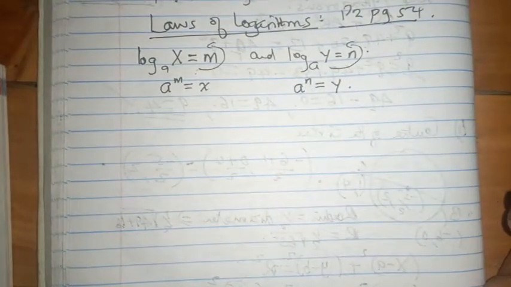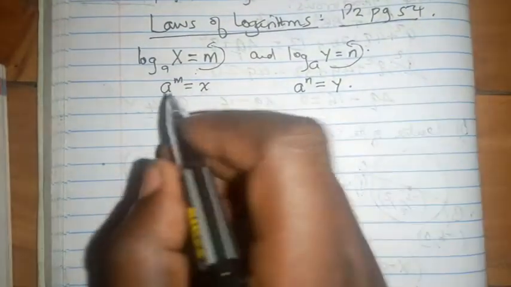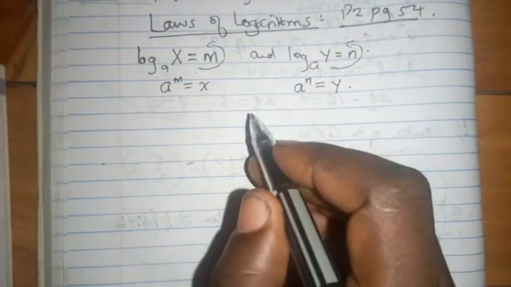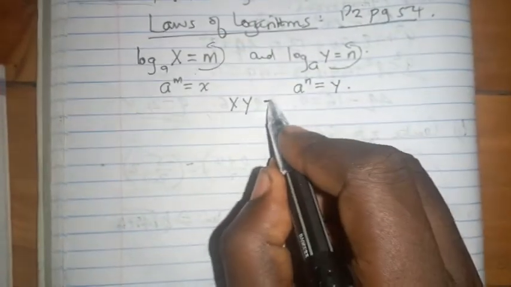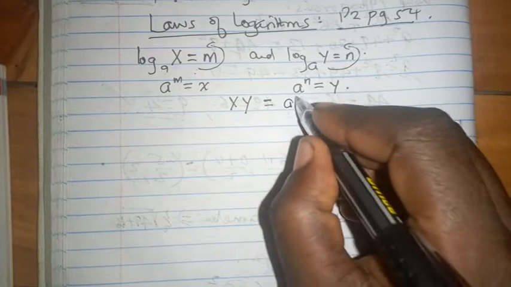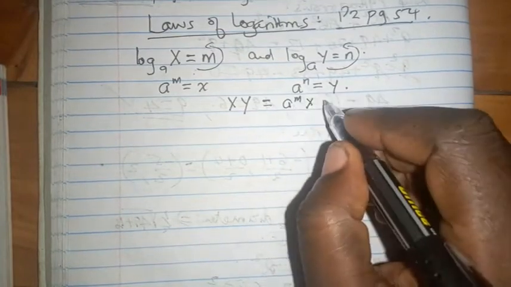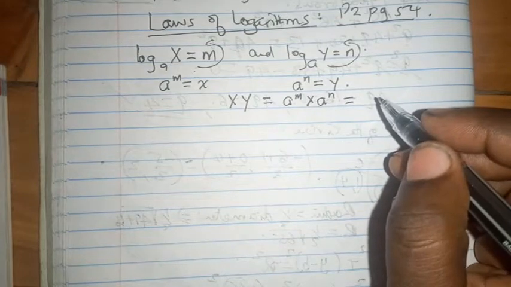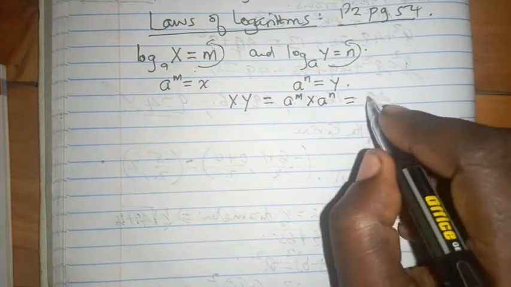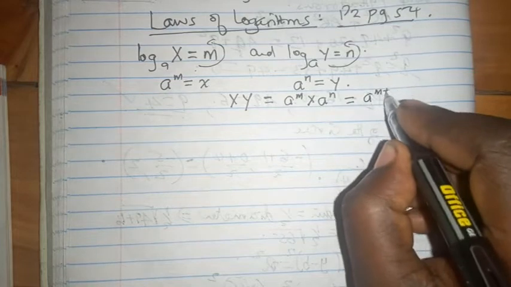That can be said. Of course, if you want to combine the two, you'll say x times y is the same as a raised to power m times a raised to power n, and according to the law of indices number 1, this is a raised to power m plus n.